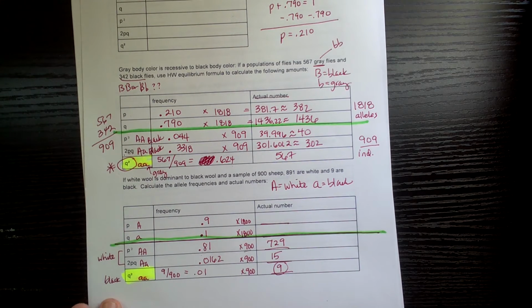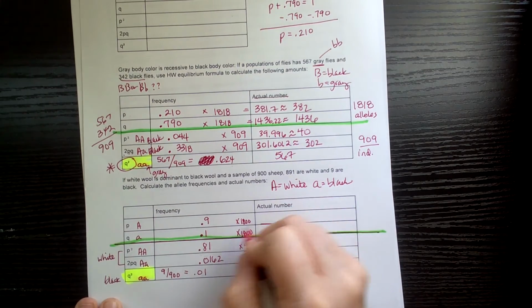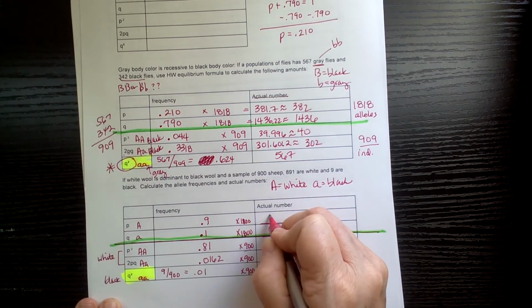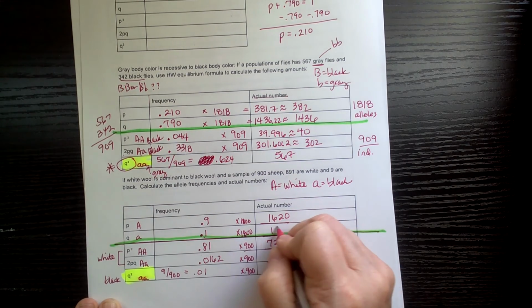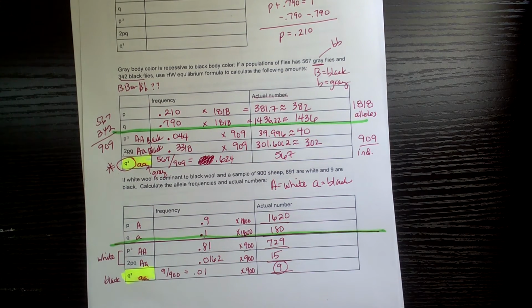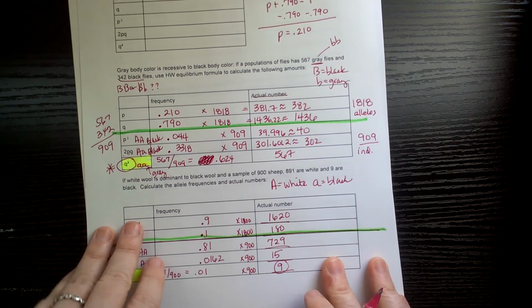Then for the alleles, there should be a lot of dominant alleles because 90% of them are dominant, which is going to be this times this, which is 1,620. And then you do this times this, which is 180. Okay? And that's how you do that Hardy-Weinberg equilibrium.